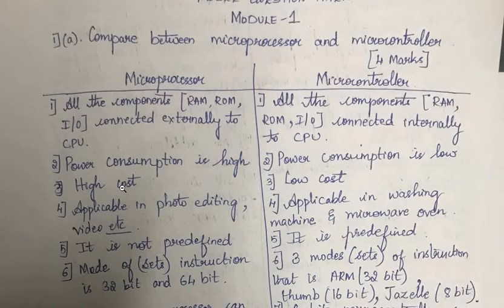High cost: microprocessor will be expensive because everything you have to take externally. You have to take RAM, ROM, input output devices along with the CPU, whereas in a microcontroller everything will be inbuilt, so it will be low cost.